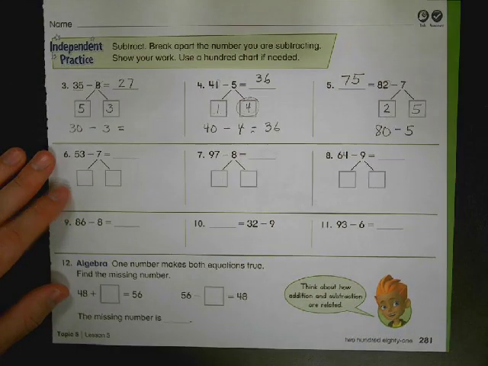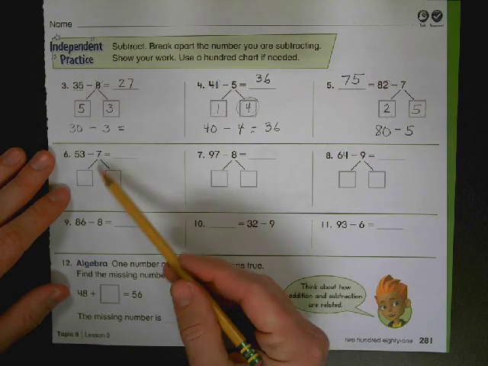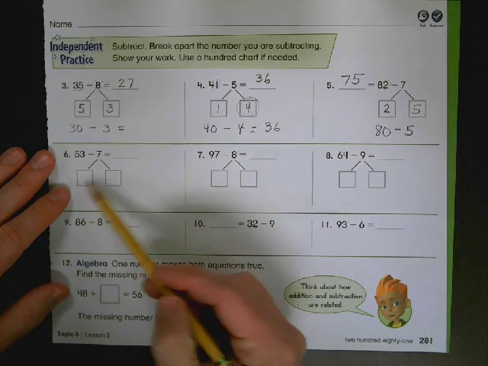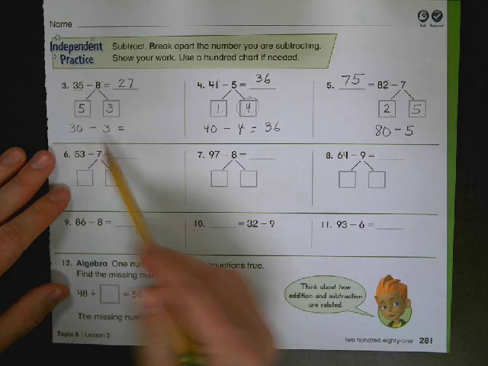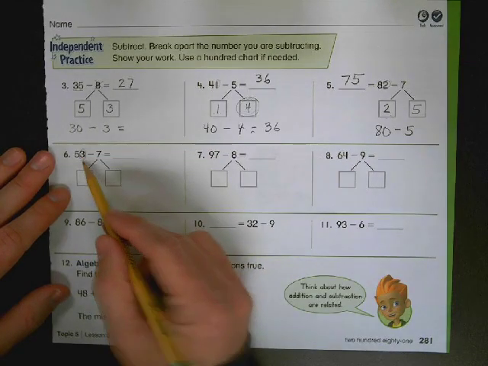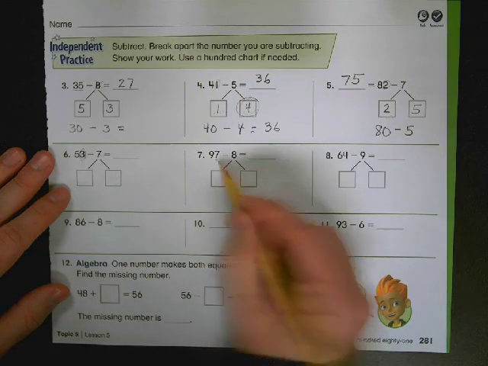So the first step in breaking apart numbers is to take a look at that subtrahend. Figure out two numbers that are going to add together. But look at the ones digit in your minuend. That's usually the number you want to start with.